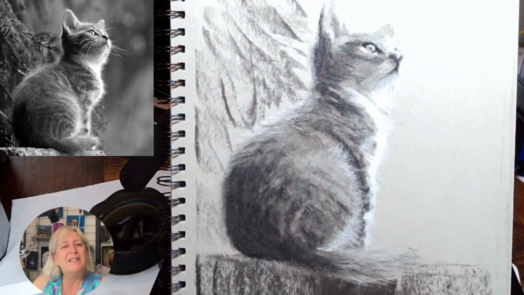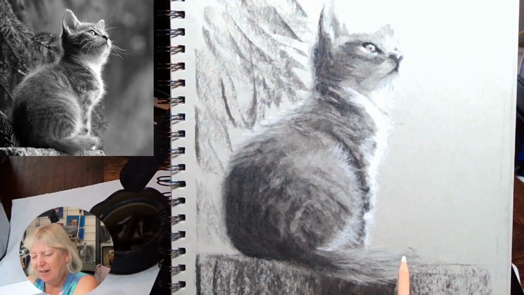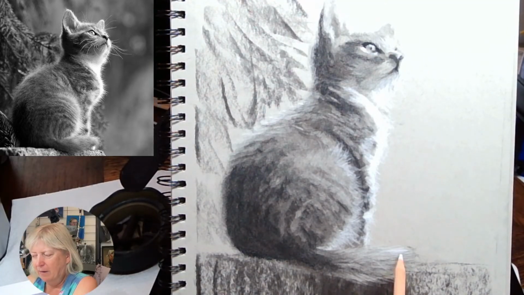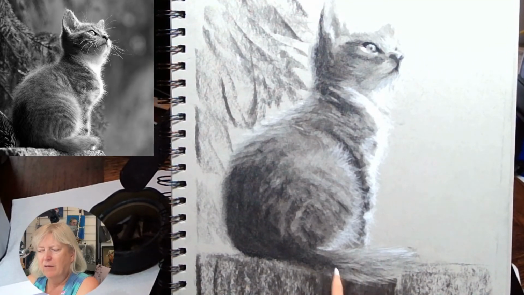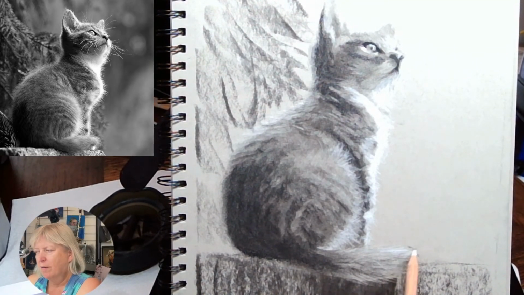And I'm going to put some whiskers. We've got to love a bit of whisker, haven't we? I'm just going to put a little bit of extra white just on the tip of that tail, just to give it a little bit of extra zhuzh.